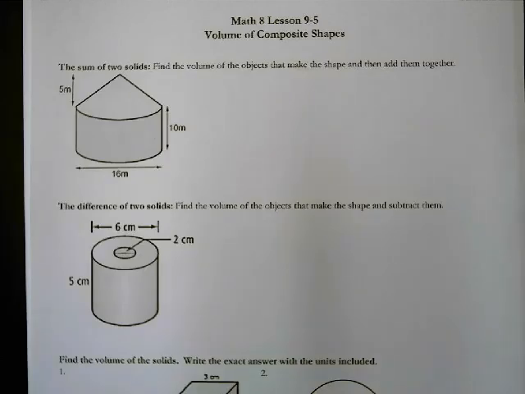All right, Math 8, here we go. We got our last lesson in the unit, lesson 9-5, volume of composite shapes. In this one, we're going to take all of our different formulas, and we're going to have what we call composite shapes, which is where there's a shape that's made up of more than one shape. So we're either going to add different volumes together or we're going to subtract different volumes.